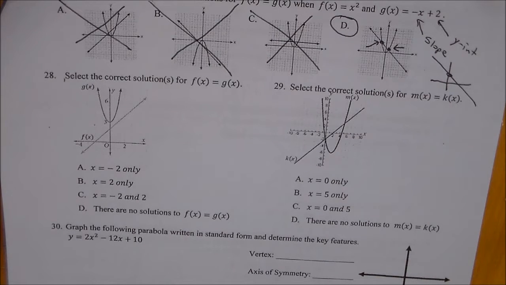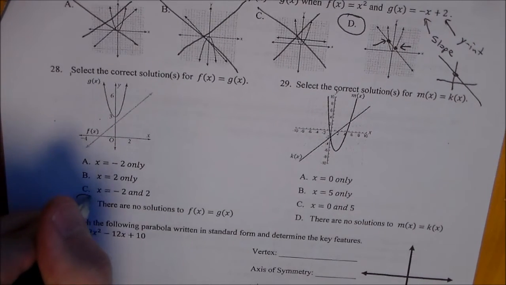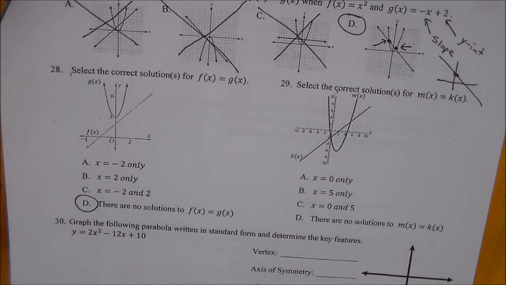So now they've given us the equations and we're thinking about what makes the solutions. And the solutions are when the x values are the same, which come from when they intersect. So in 28, if I look at the parabola and the line, they do not intersect. They do not meet. So that means there are no solutions, there are no x values that they have in common. 30 though, they do intersect.